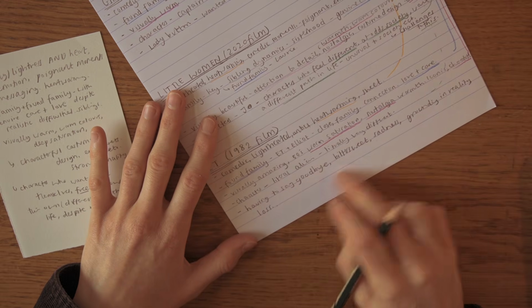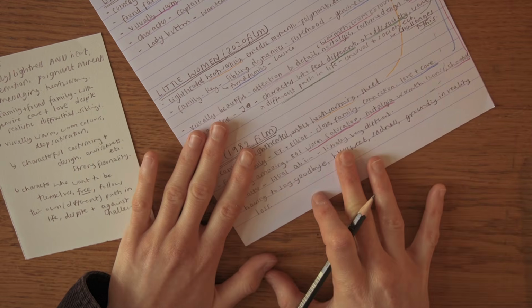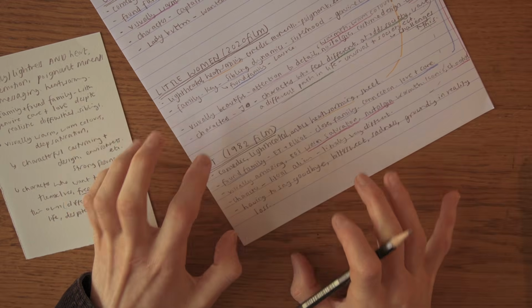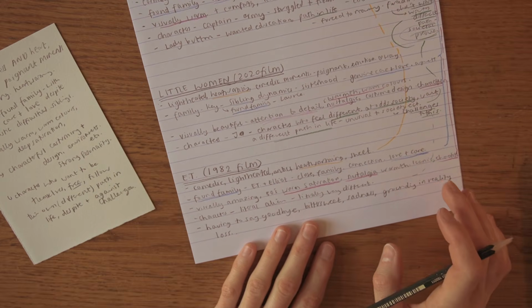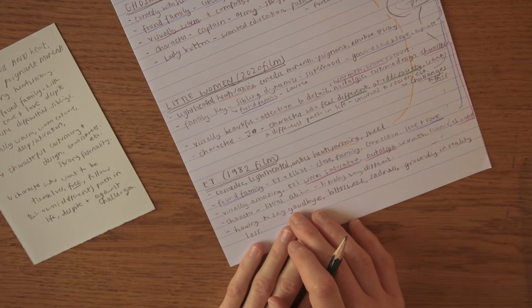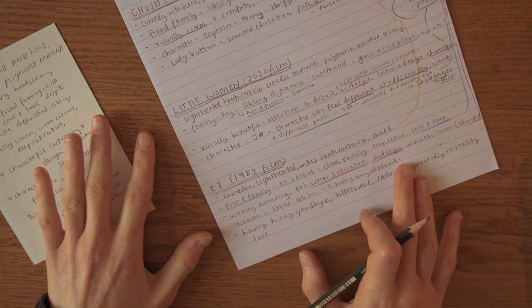So yeah, at the end of E.T. obviously they have to say goodbye. E.T. goes back home and Elliot is really devastated. He even asks him to stay. And so it's a very, very key moment of the film that's quite heartbreaking actually.